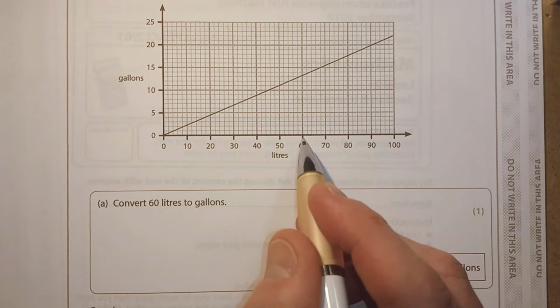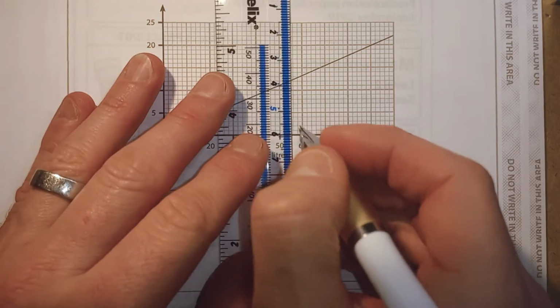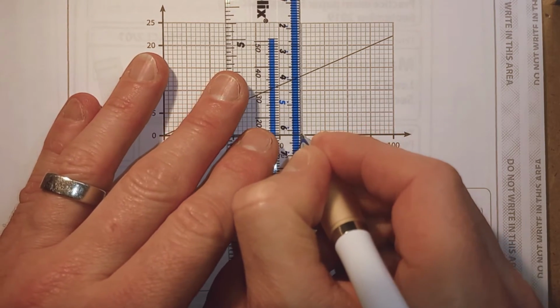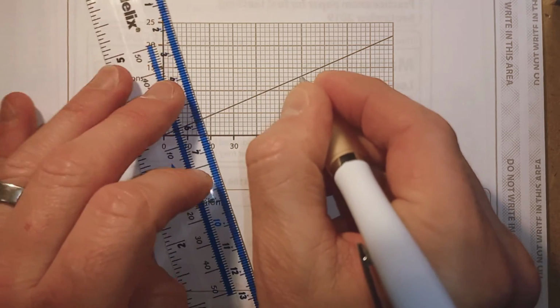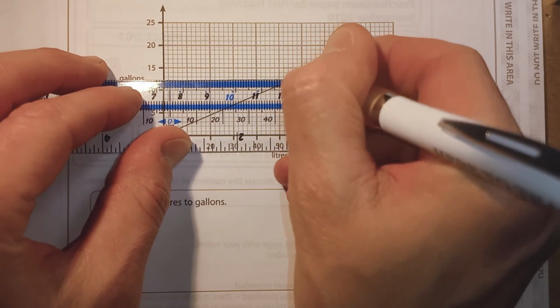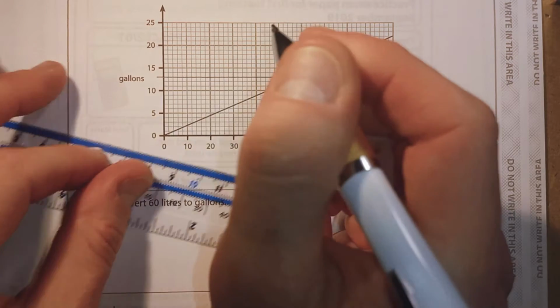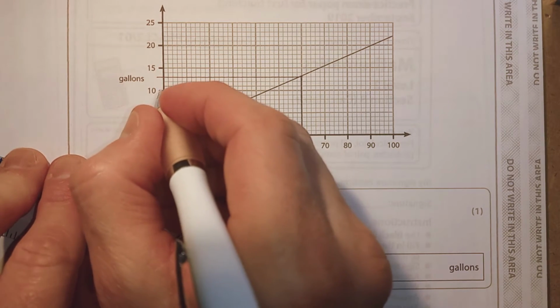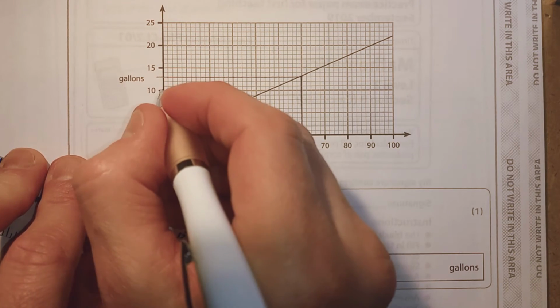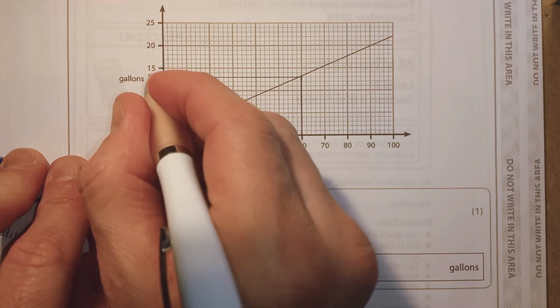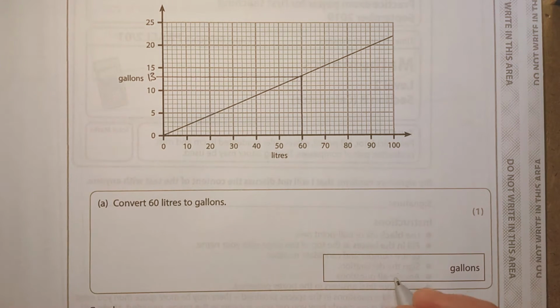Well, 60 litres, these are our litres here. I'm going to draw a line straight up. And that meets here on the graph. So I then draw a line straight across. These are gallons. 10, it's between 10 and 15, so 11, 12, 13.